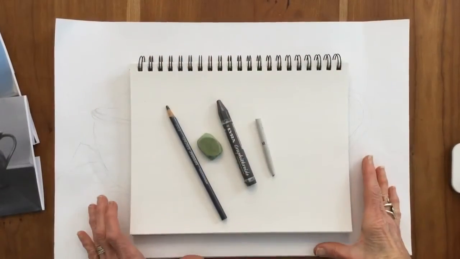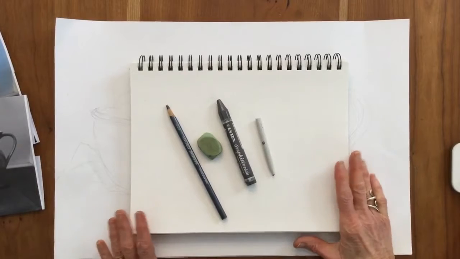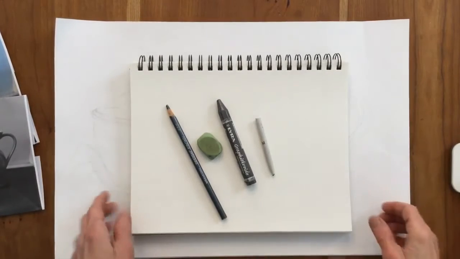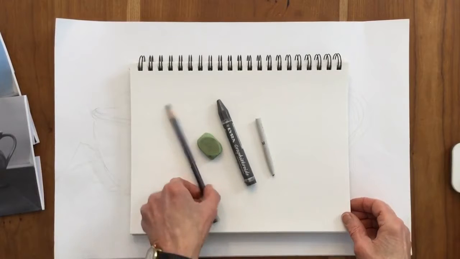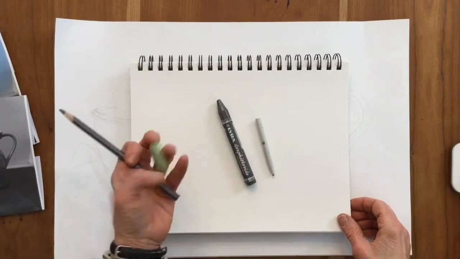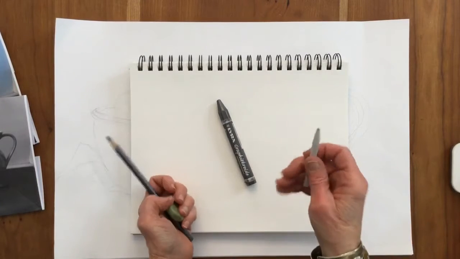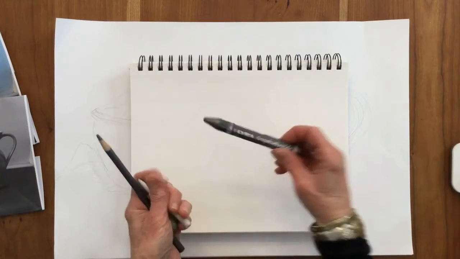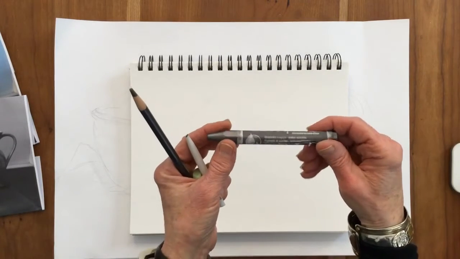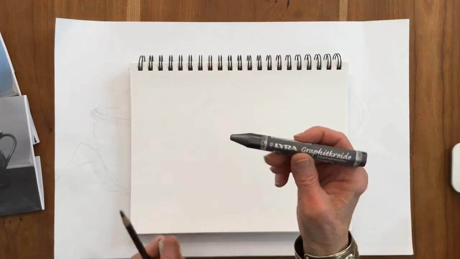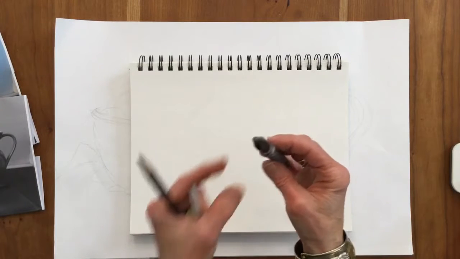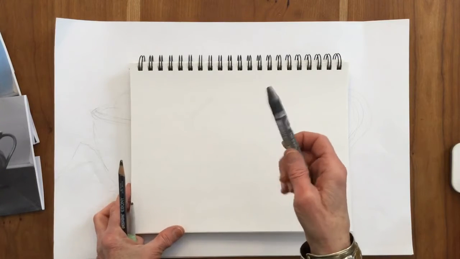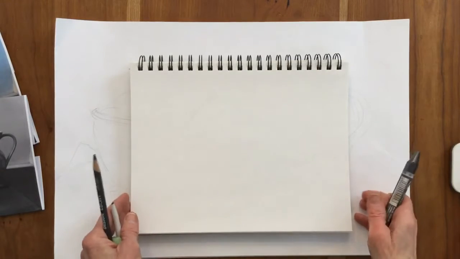Okay, for this project you're going to need the following: your sketchbook or a piece of white paper, and I will provide the big pieces of white paper for you if you're at school. You'll need a drawing pencil. An eraser is helpful, and the shading tool, which I also have for you at school. In this case it's called a Lyra graphite crayon, but it's like a big fat pencil with a very thick dark lead, and it does a very cool thing because it's water soluble. Stay tuned and I'll show you that.